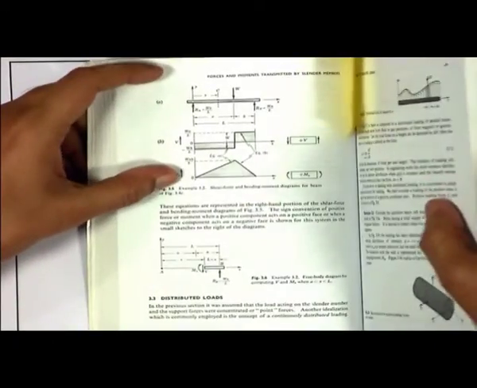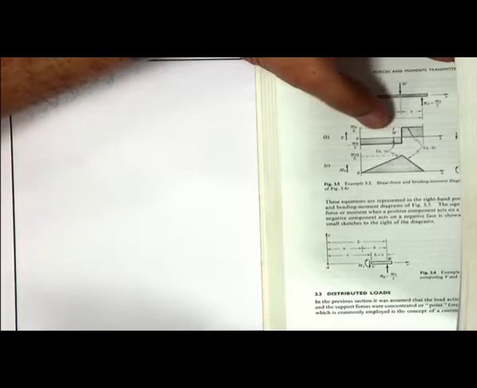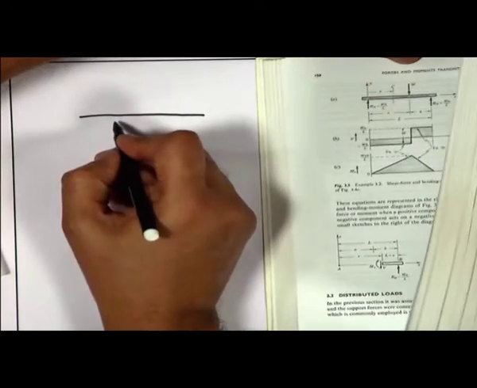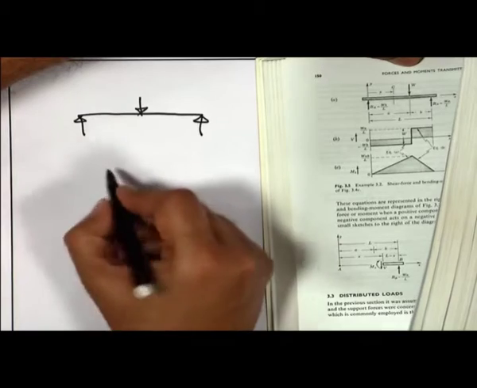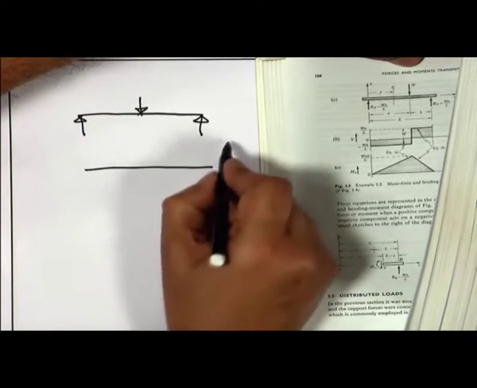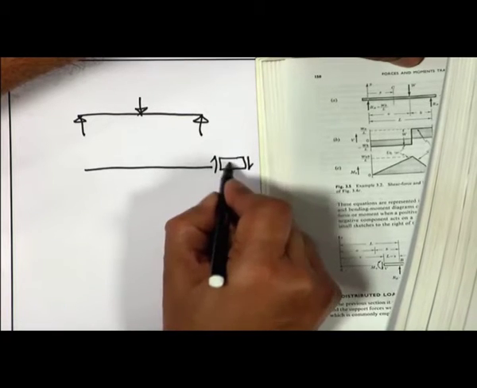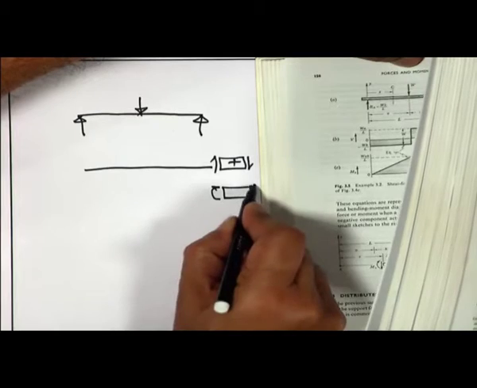If I draw it for my purpose, I have a load here, a reaction here and a reaction here. So, my shear force diagram, according to my sign convention, has left up, right down as positive for the shear, and for the bending moment this.